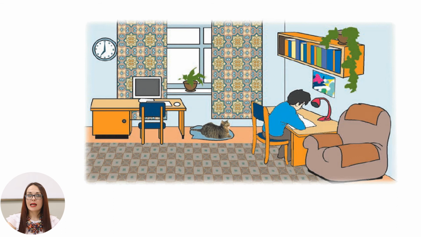There are nice curtains at the window. Tom has a bookshelf on the wall above his desk. He has a red lamp on his desk. There is an armchair next to his desk.